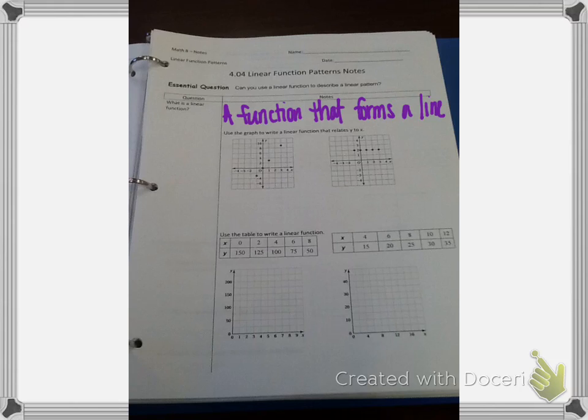So we're going to continue to talk about equations of lines, but we're also going to talk about functions. Functions and equations of lines are often very similar. An equation of a line can always be written as a function. So you'll hear those terms used interchangeably.